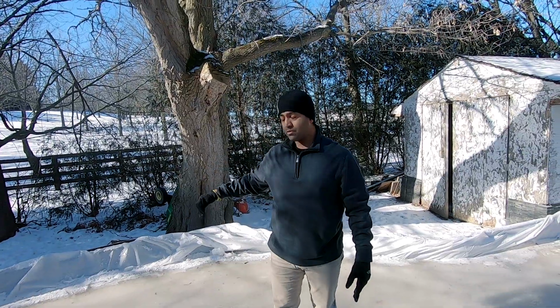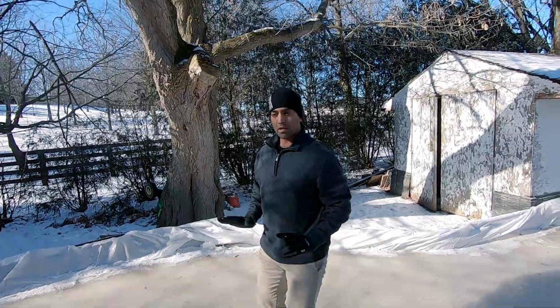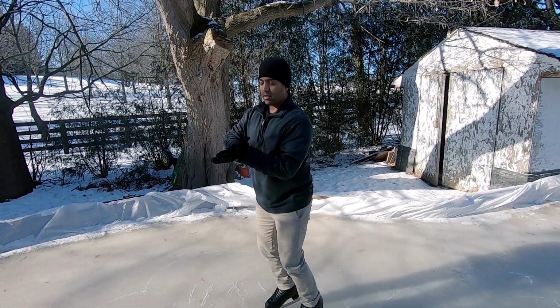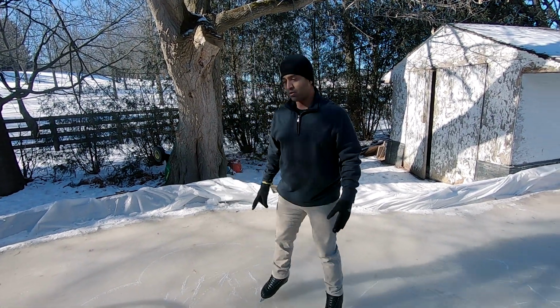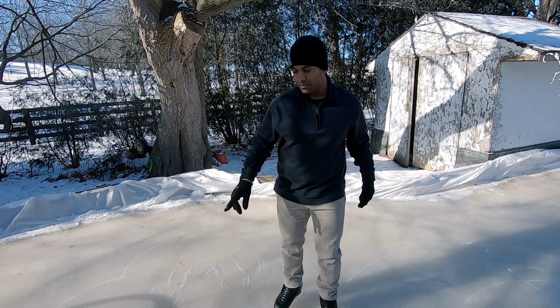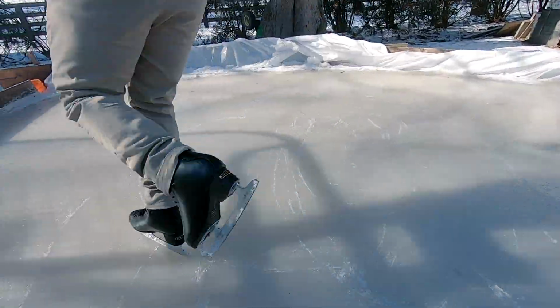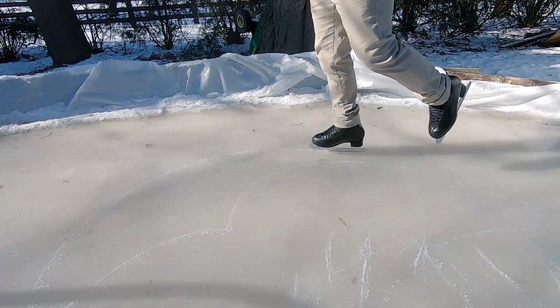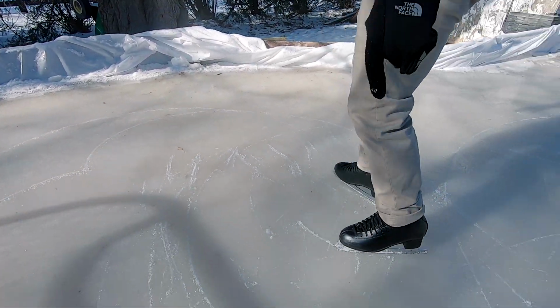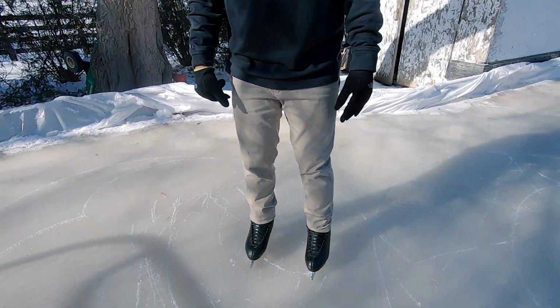So when I do the three turn, I'm actually shifting from middle back and rocking to the ball of my foot. I'll demonstrate one more three turn and you can see that happen. So middle back, ball, and then as I'm gliding backward, my weight is on the ball of the foot. If I was doing a backward three turn, the weight transition would actually be different. I'd be starting on the ball of the foot and then rocking to the back.